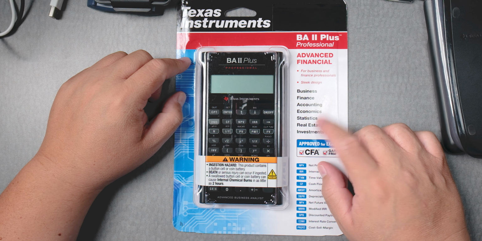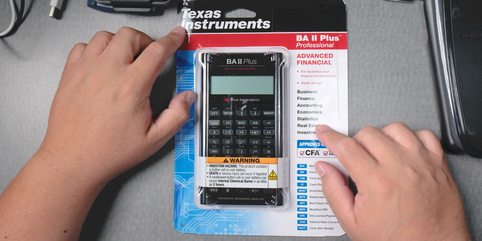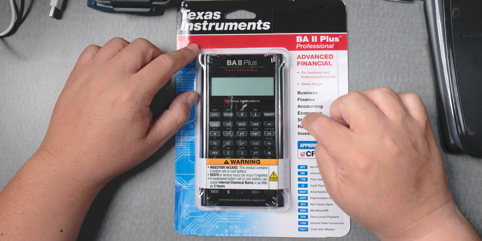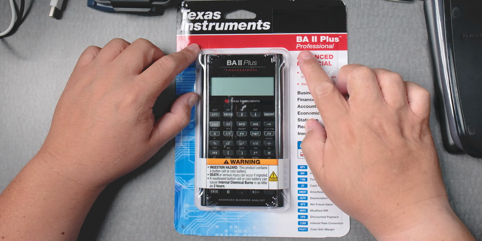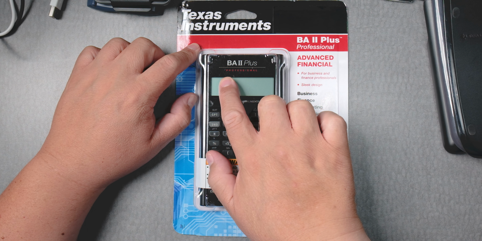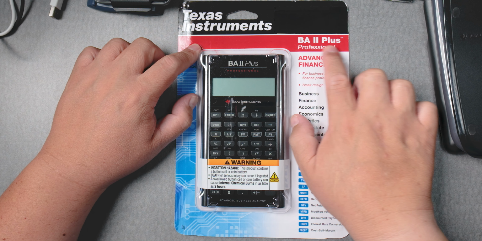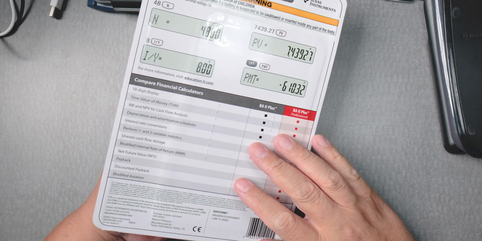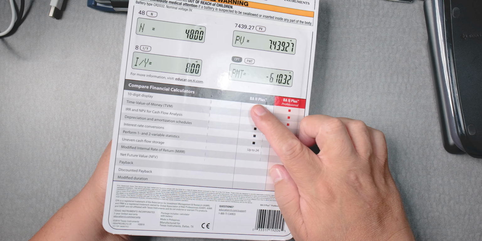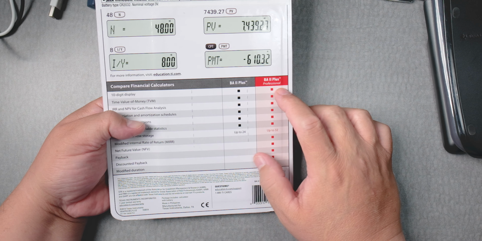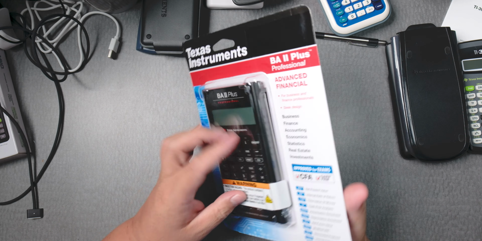Okay, this is the unboxing of the TI Texas Instruments BA II Plus Professional. There are a lot of websites that say the calculator is professional. Well, it's not professional if it doesn't say that. I think there's a BA II Plus or something, but this is the professional advanced financial calculator. Yes, there's a BA II Plus and a BA II Plus Professional, right? So there's two of them.